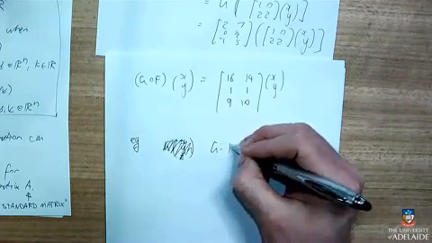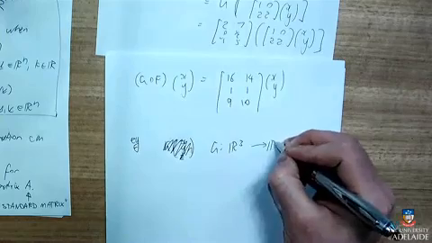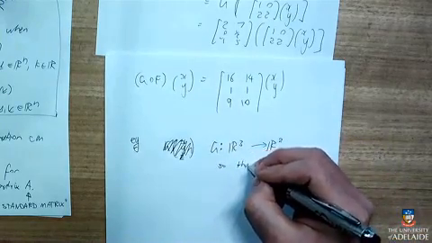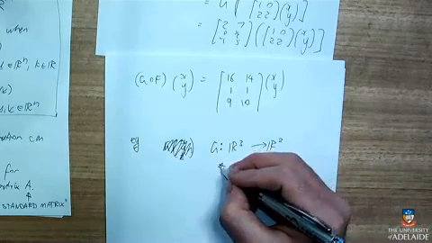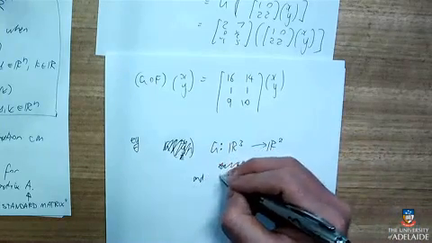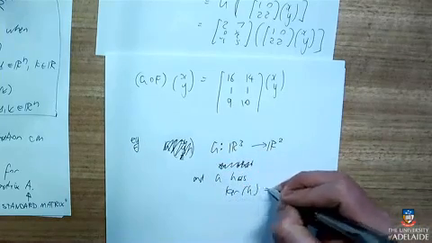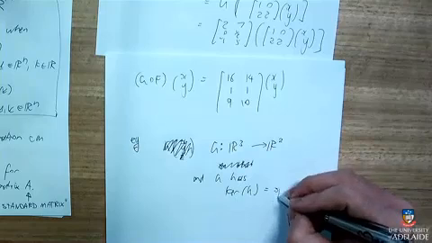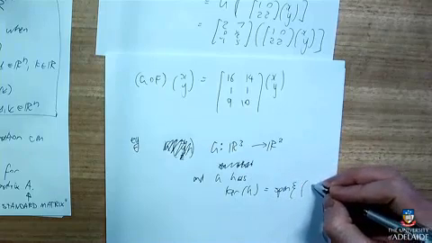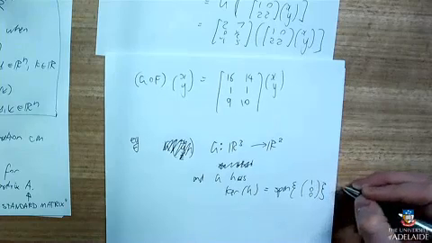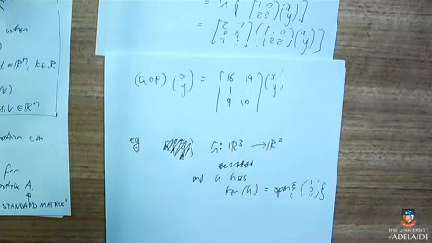So G is going to send R3 to R2, and the kernel of G is going to be the span of 1, 0, 0. I don't think it's going to work. Okay, give me a minute. I don't like it.